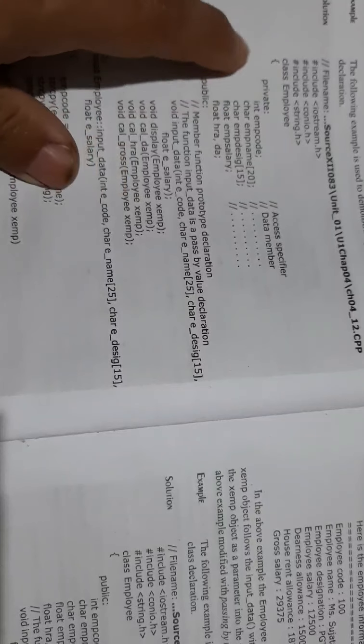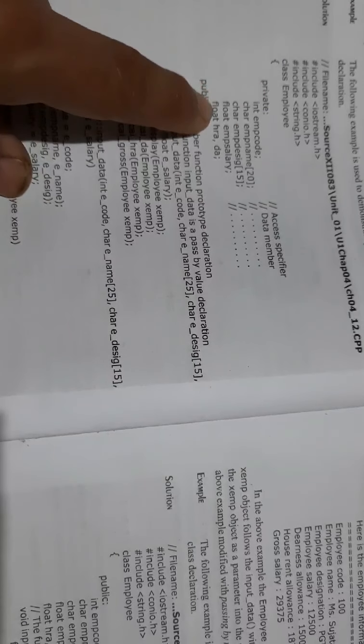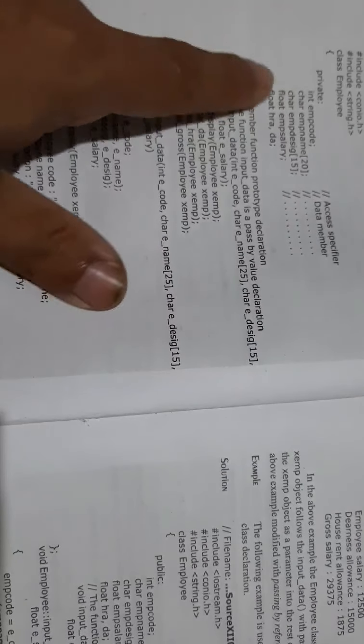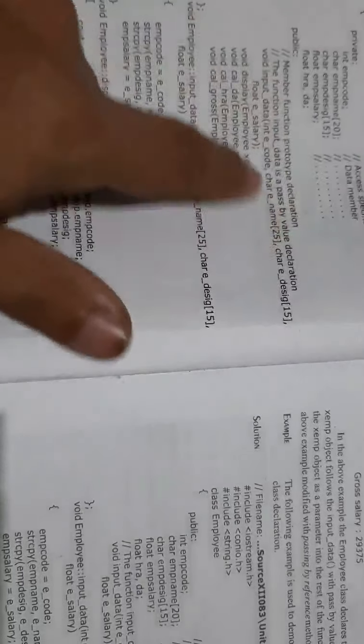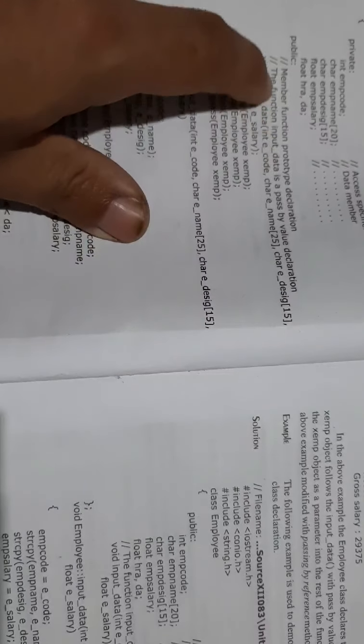So we have the private access specifiers. Here we have declared two variables, float HRA and DRA, same as in the last program, and here the public member functions. All the member functions are declared. Now this is the function prototype. So here void input data, this is the function prototype.